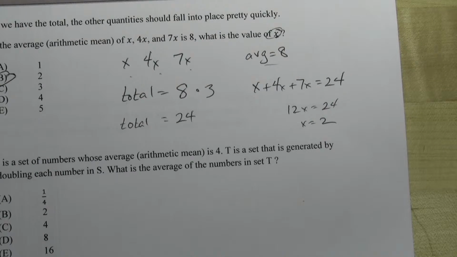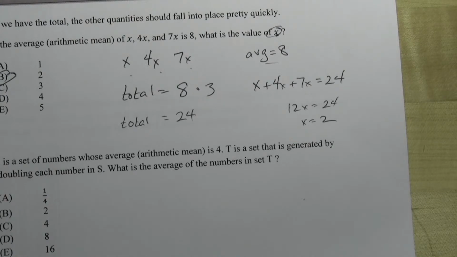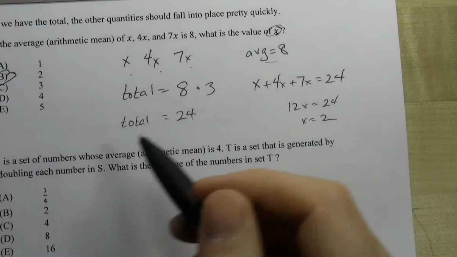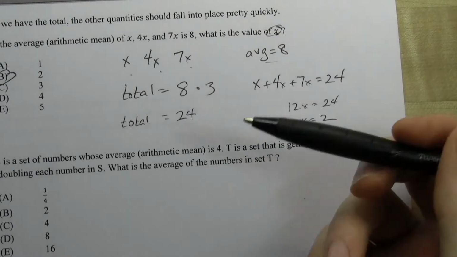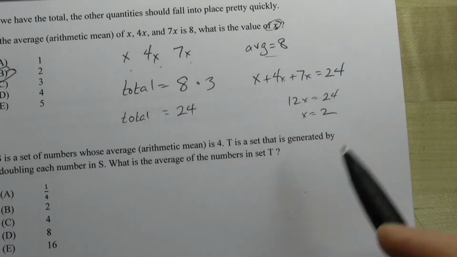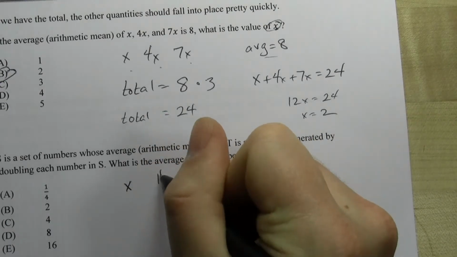S is a set of numbers whose average, arithmetic mean, is 4. T is a set that is generated by doubling each number in S. What is the average of the numbers in set T? In this case, they don't tell us how many numbers there are, but we know that there's the same number of numbers in both sets. We could do this algebraically, or we could do this by making up our own numbers. I'm fine with either approach. But let's say there are X number of items.